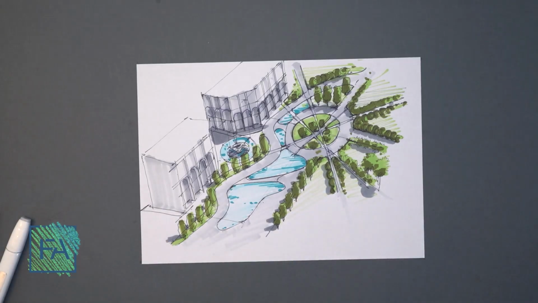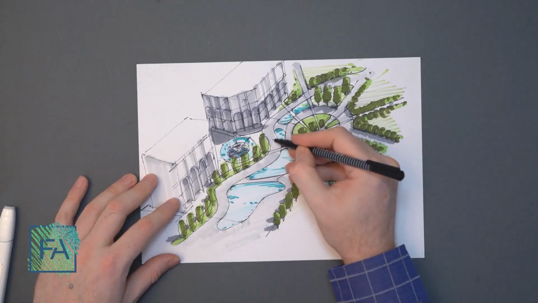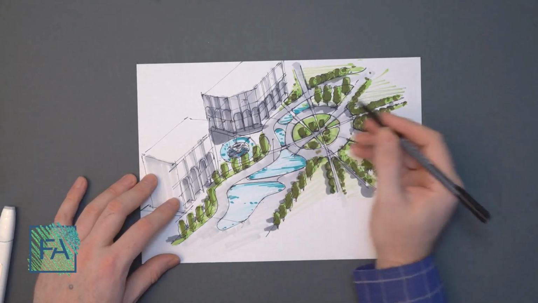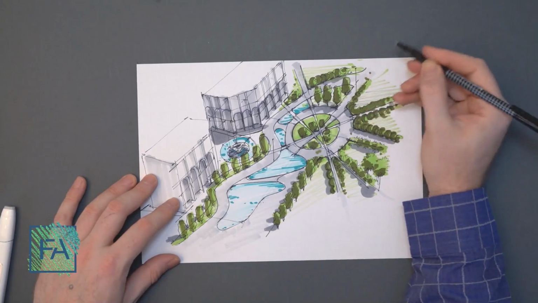And now, if we add some figures, we can introduce a scale to our design and show the scale better. And in some areas you can add some light.